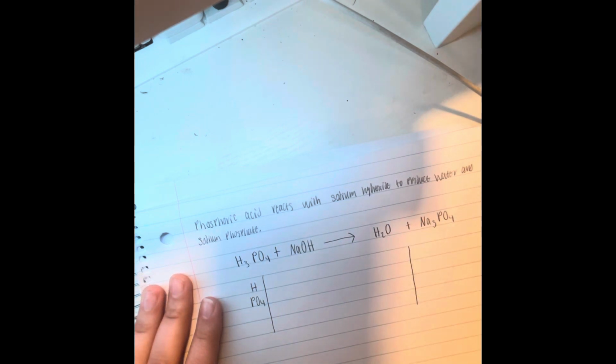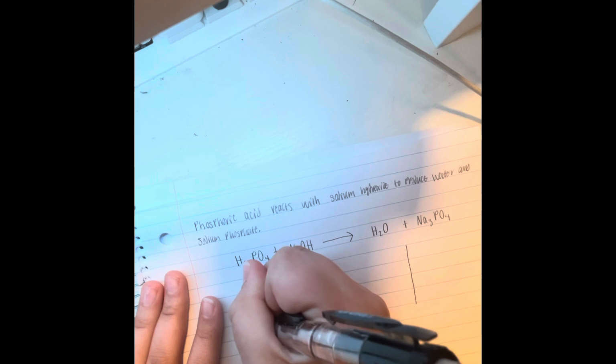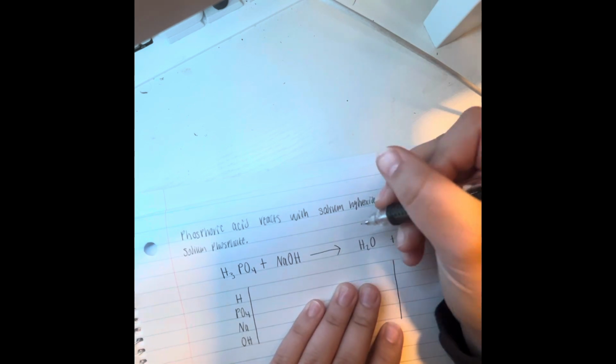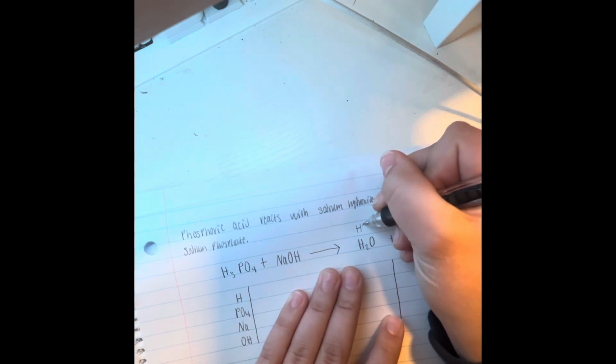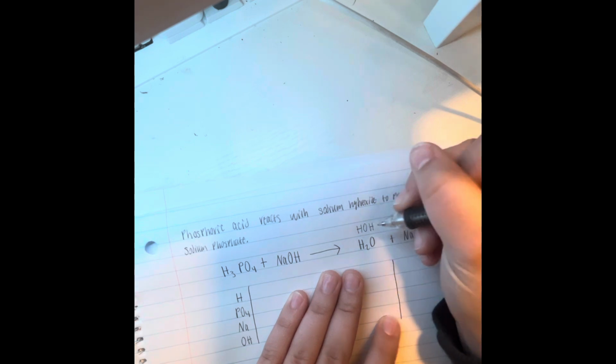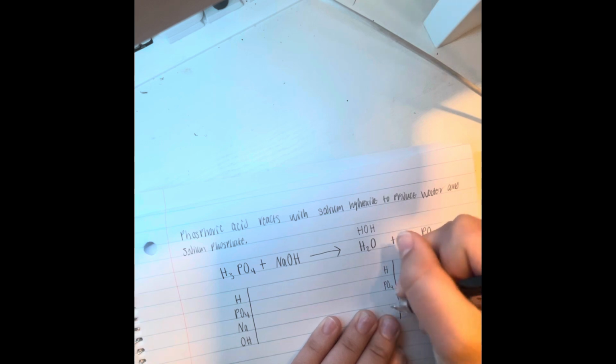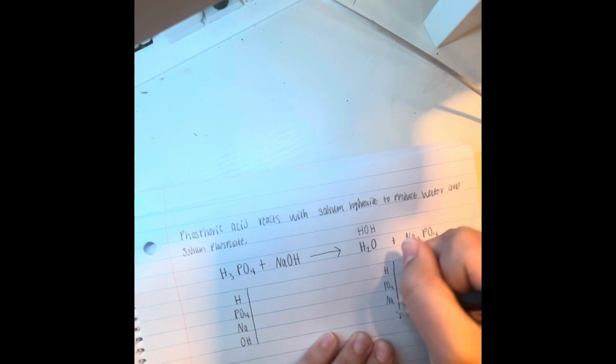PO4, and remember, if you have the same polyatomic ion on each side, you can keep the same. So keep your PO4 the same just to make it easier on yourself. And then do your OH. So keep your hydroxide together. And so on this side, you might be wondering, well, there's no hydroxide on this side. Actually, there is. So if you break apart your H2O, it just becomes HOH. So you have hydrogen with a hydroxide. So let's set up this over here. And then we'll get that together.